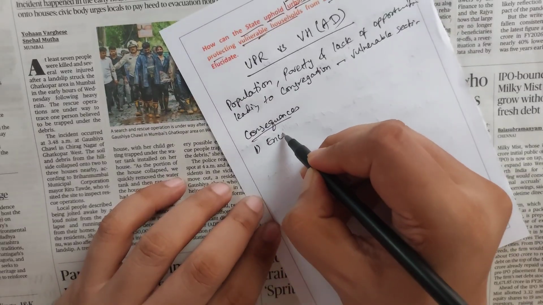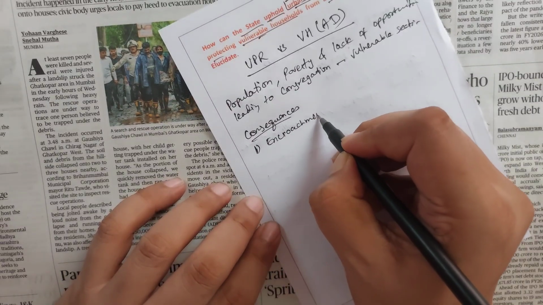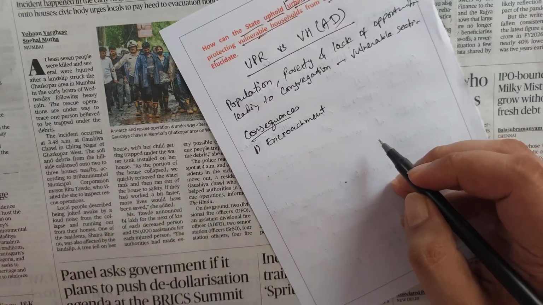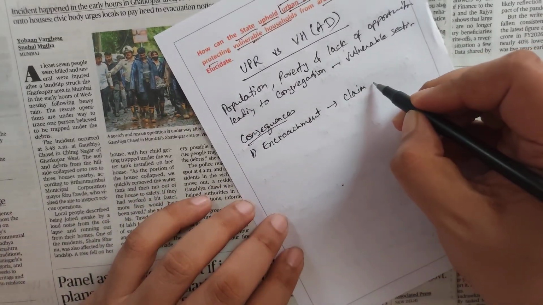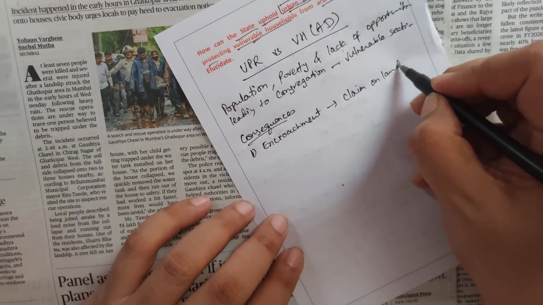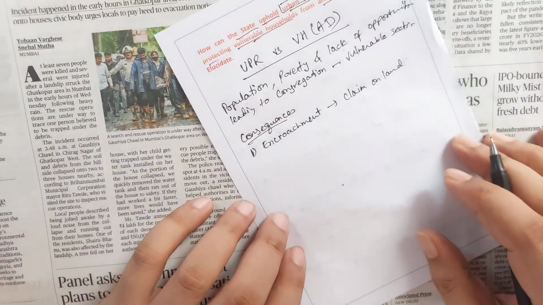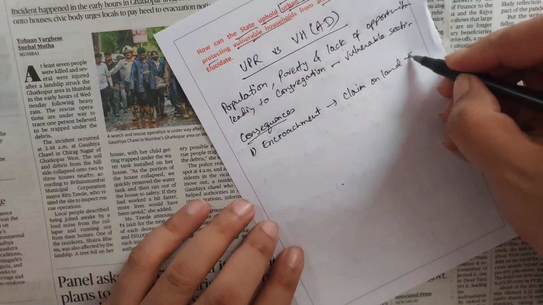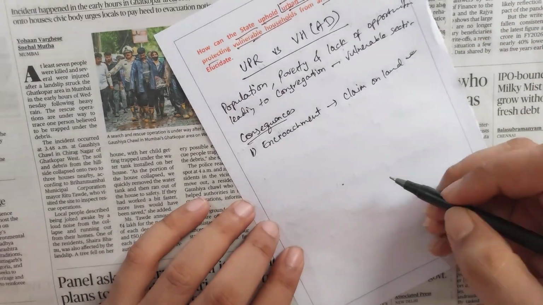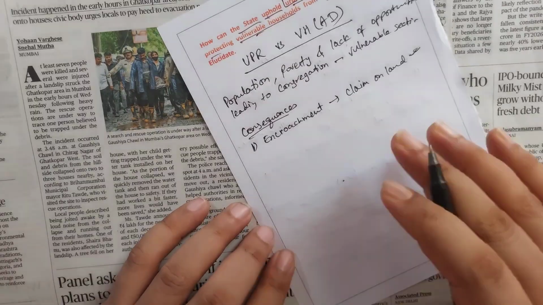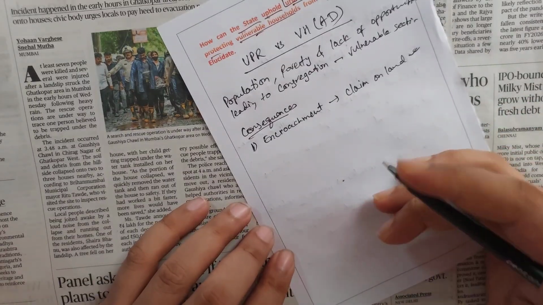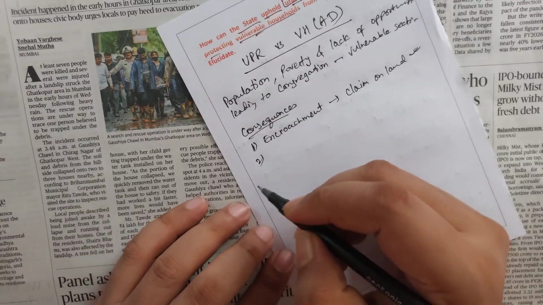First one is encroachment. That is very obvious. Encroachment is happening, and with the time, the people start claiming right on the land. भाई हम यहाँ पे 10 साल से रह रहे हैं, अब ये ज़मीन हमारी होगी, हम कहाँ जाएंगे? Valid point. But if we promote this, everyone will do the same, कोई भी कब्जा कर लेगा और कहेगा कि ये तो ज़मीन हमारी है. So this encroachment and the subsequent claim on land is one of the major consequences.